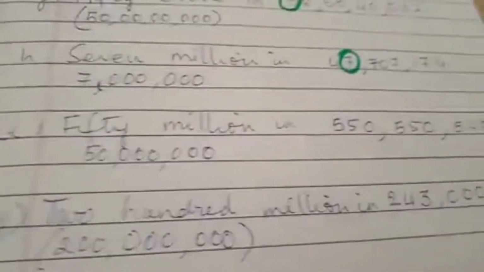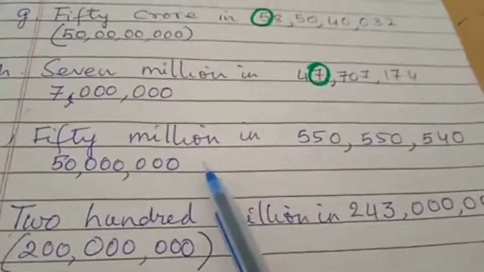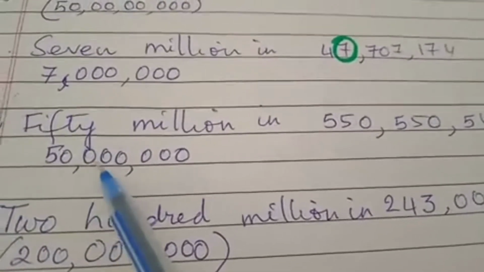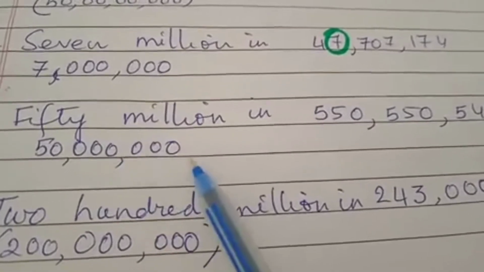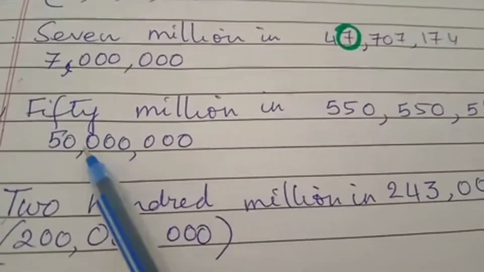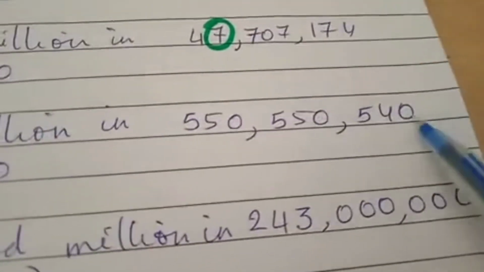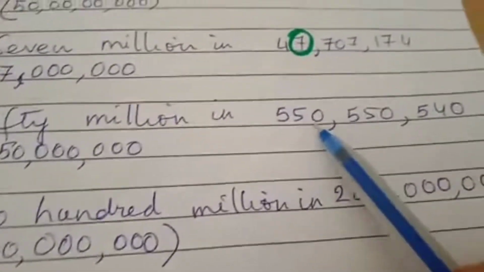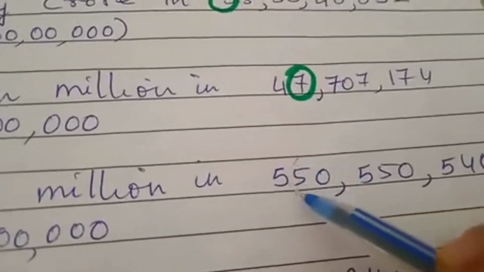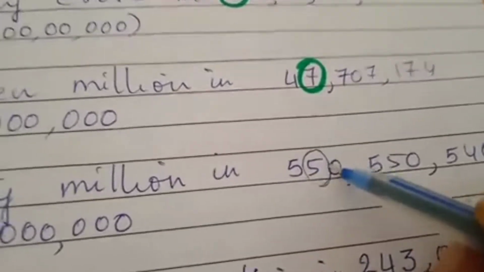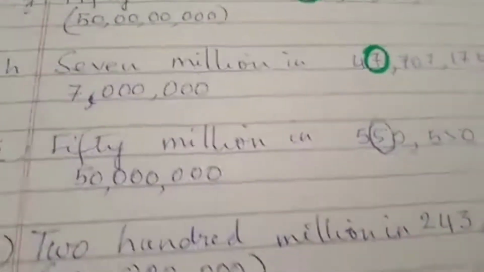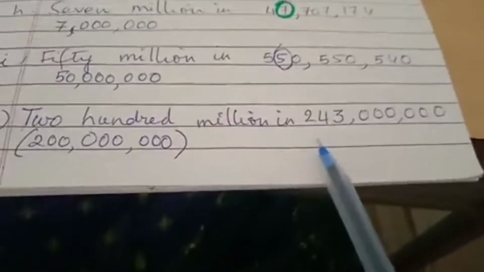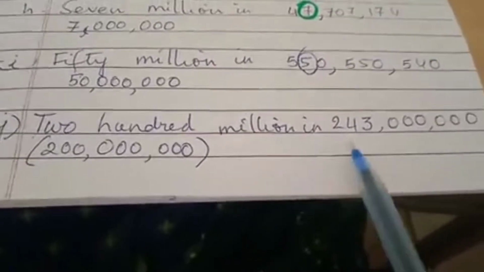Next we have number I, in which 50 million is to be encircled. Let's see how we write 50 million: 50 million, then 100,000, 10,000, 1,000, 100, tens, ones. How many zeros are there? 1, 2, 3, 4, 5, 6, 7 zeros and the digit. So we mark this as the 10 million place.